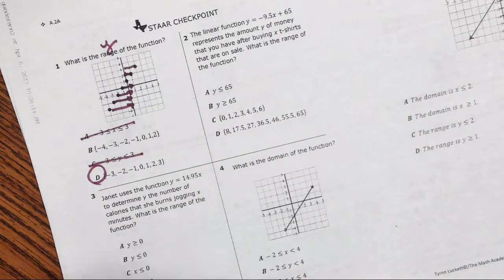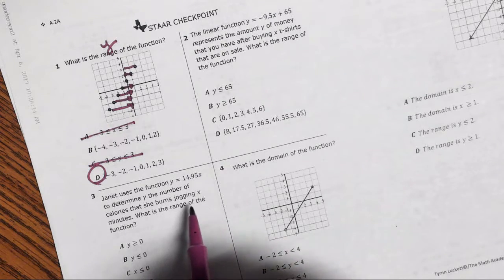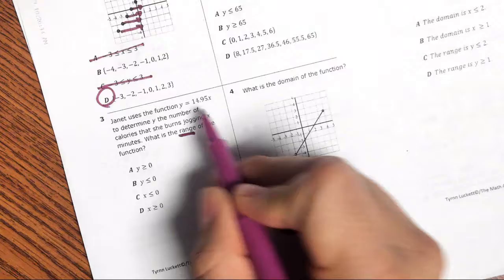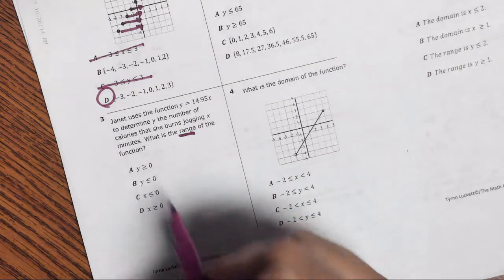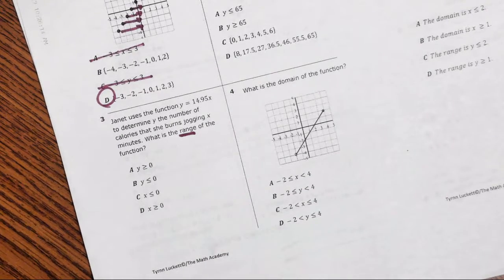Okay, number 3 says Jeanette uses the function y equals 14.95x to determine y, the number of calories that she burned jogging. We're asking for the range. Let me get the light back on. So looking at that, you should be able to eliminate 2 of the answer choices and then think about the situation. Is it going to be greater than 0 or less than 0? Okay, would she burn more than 0 calories or less than 0 calories?